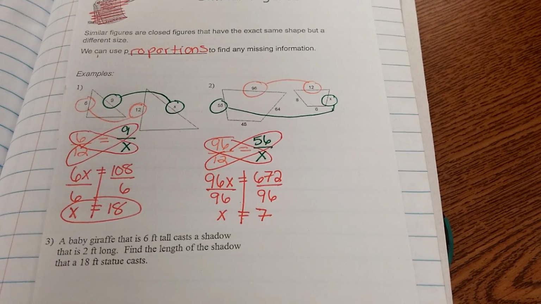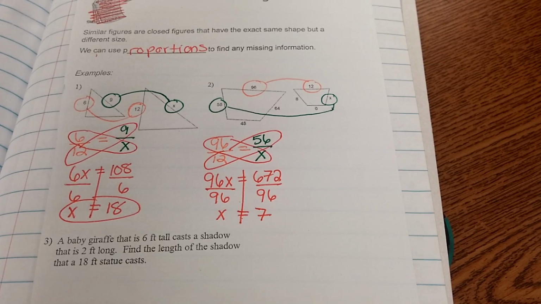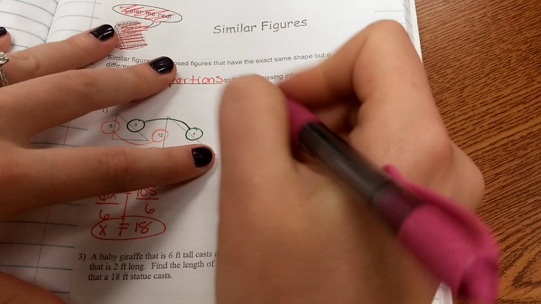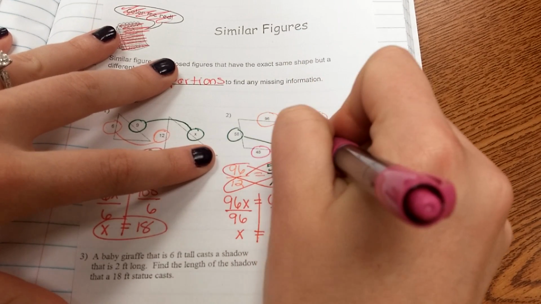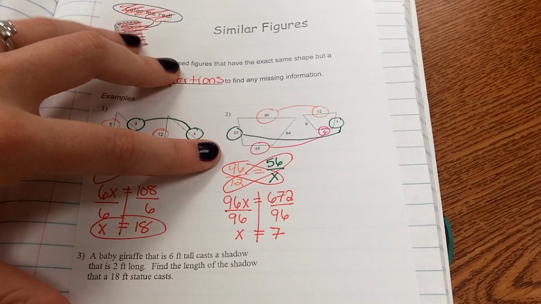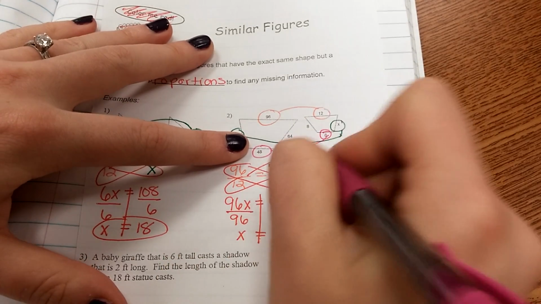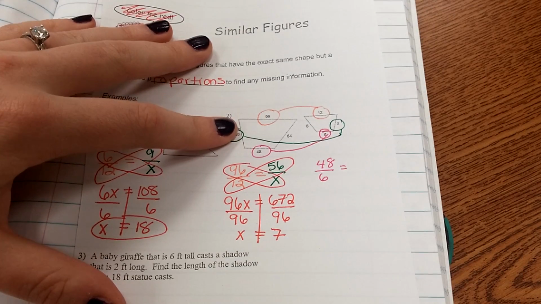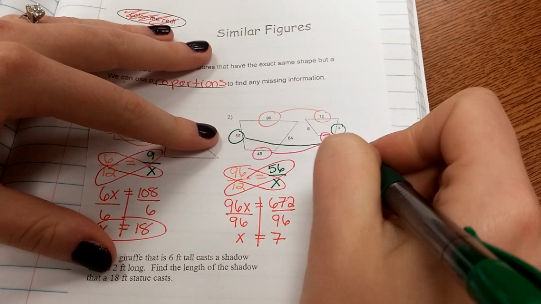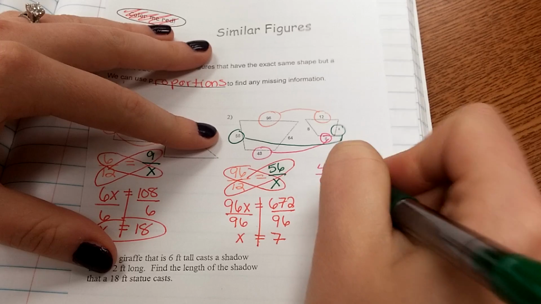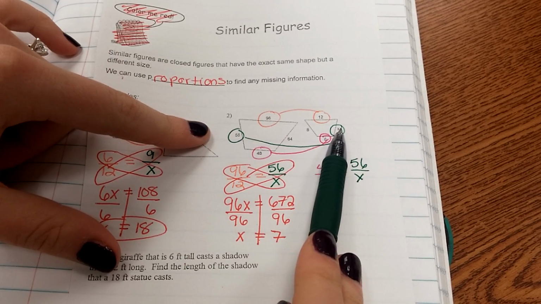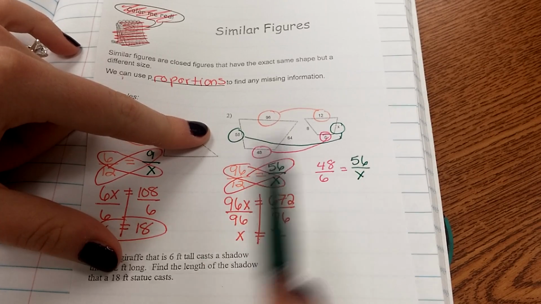Let me show you, it doesn't matter which 2 sides you pick. Let's say, for example, here, it's also easy to match up a short side. So let's say I matched up 48 and 6. So I could also use 48 over 6 is equal to 56 over X. And again, it's important to maintain direction. So if you start with a shape on the left and go to the shape on the right, you need to make sure you're consistent.